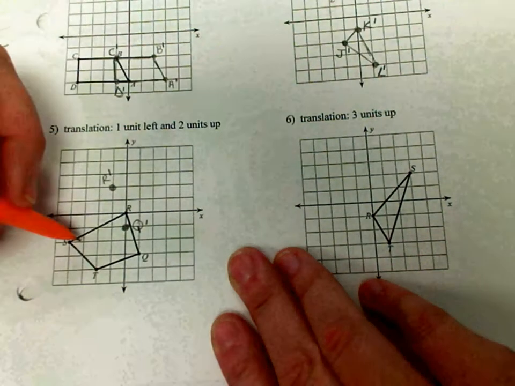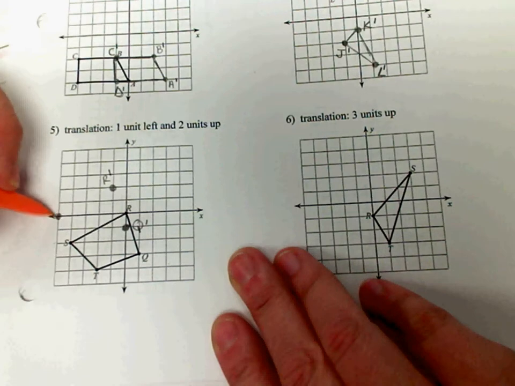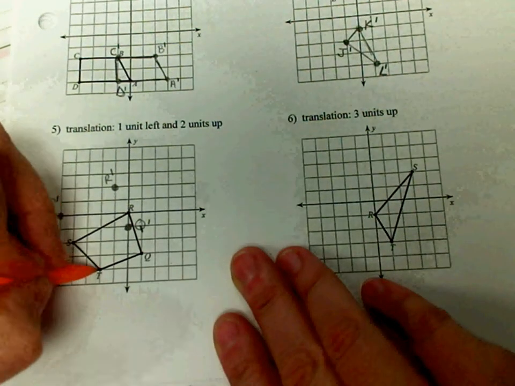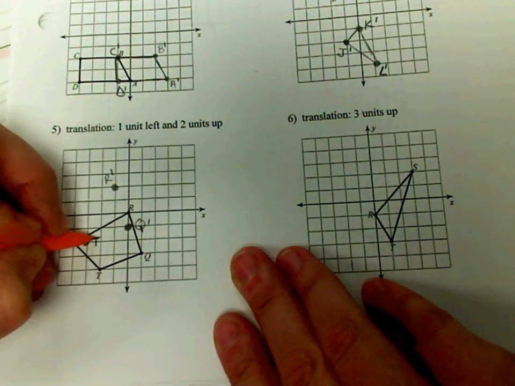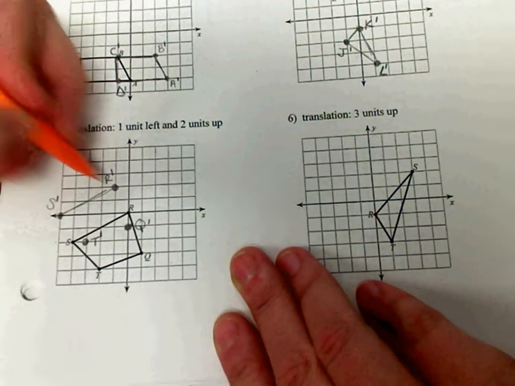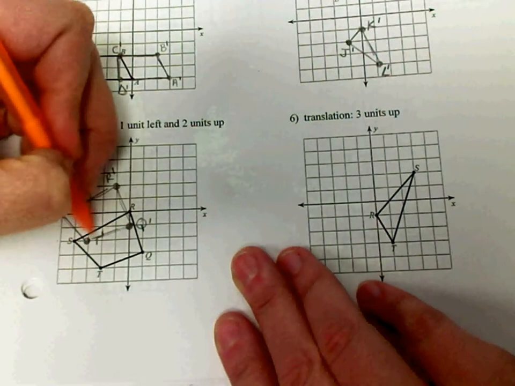Label, label. S, left 1, up 2. And T, left 1, up 2. Now mine don't look perfect. Yours won't either. It's okay.